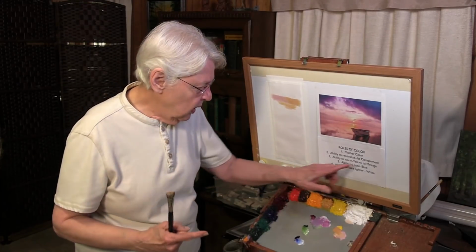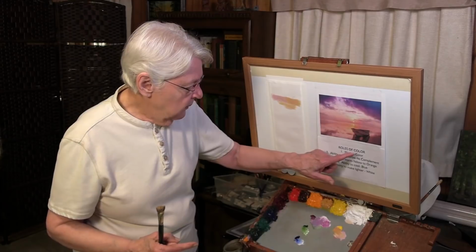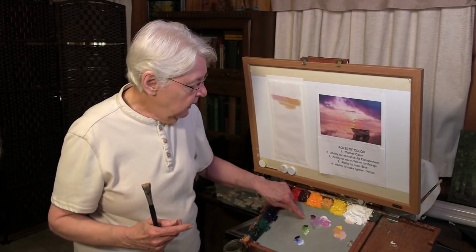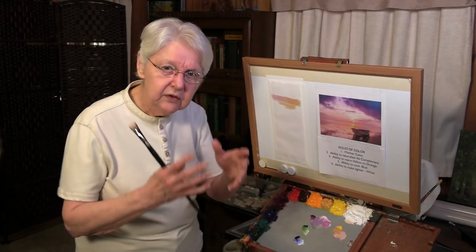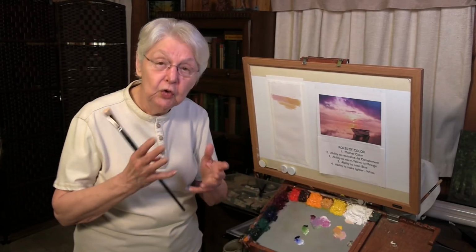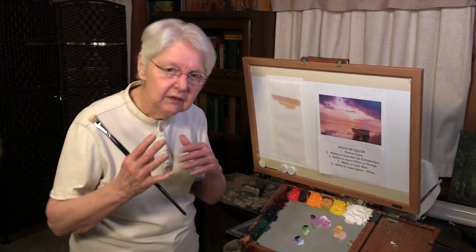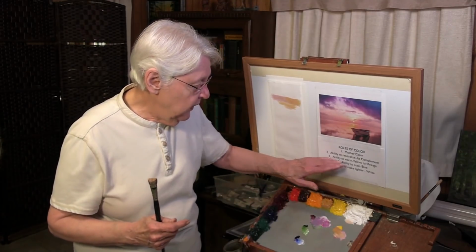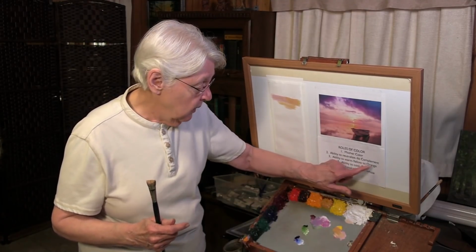In this case, the mother color is violet, red that leads toward violet. The role of the next color is to complement, to neutralize, give us neutrals that are either slight or great wherever we need them, and that is the complementary color right here.